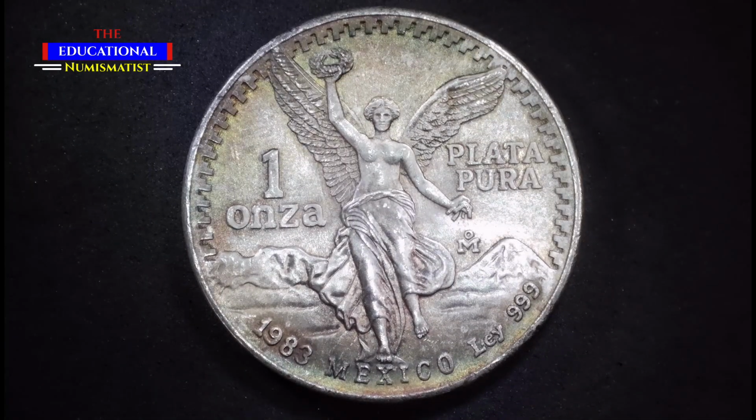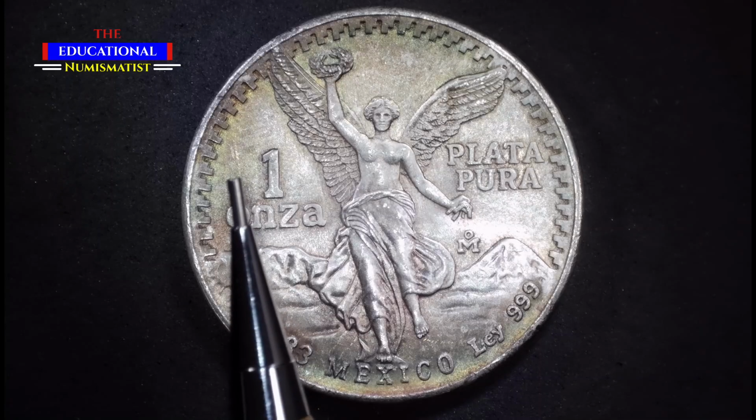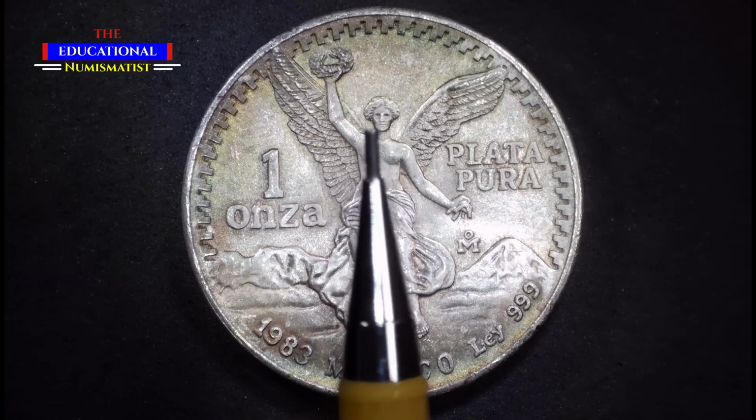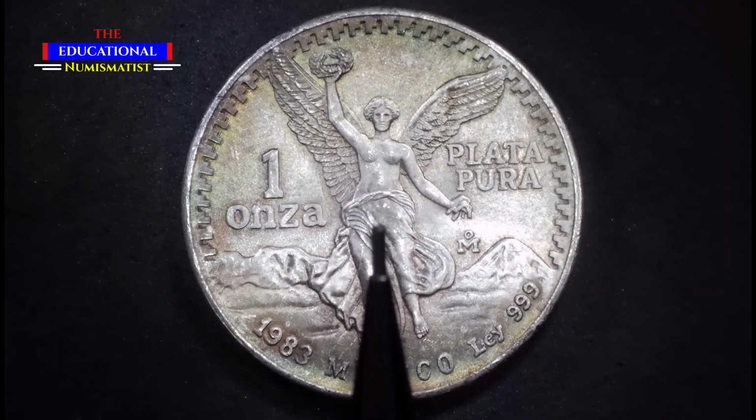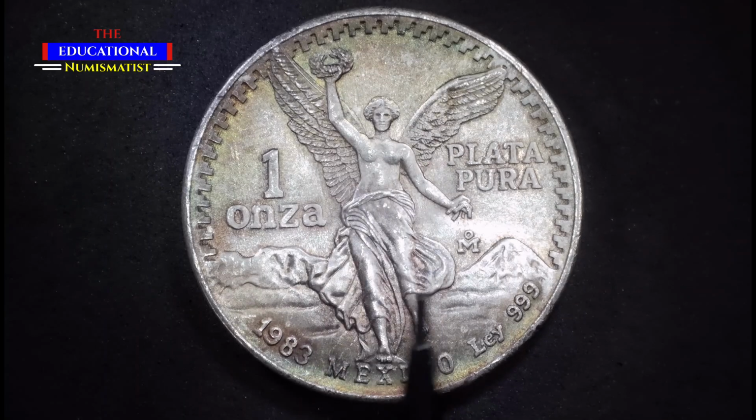Now, I am able to show you that there's a couple of small little imperfections over here. We've got a little small hairline there. We've got some surface rubs and scuffs on her body. One on her thigh, another one on her shin. We've got a little bit of a scrape down here by her foot. A couple more hairlines down here.